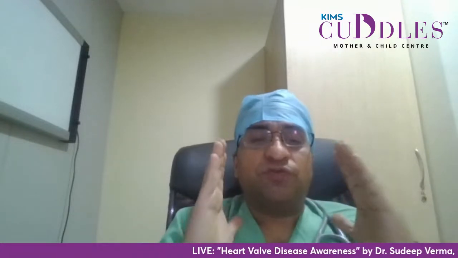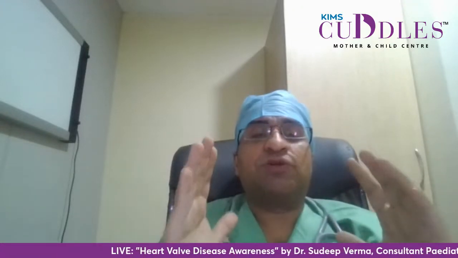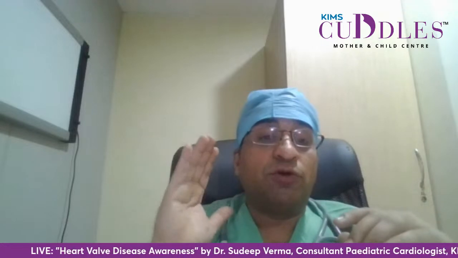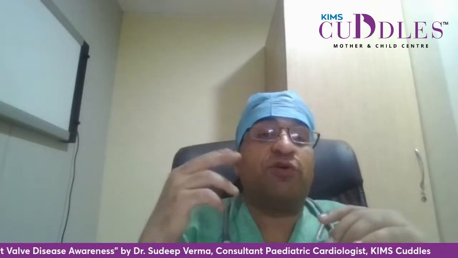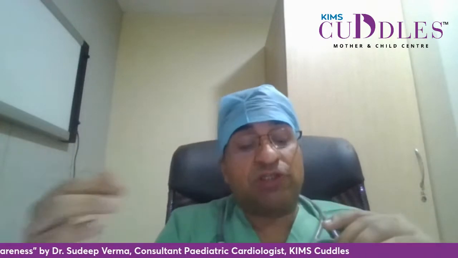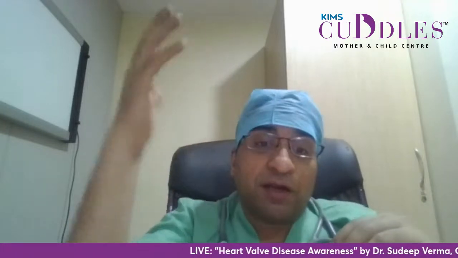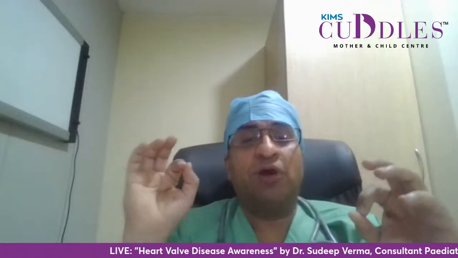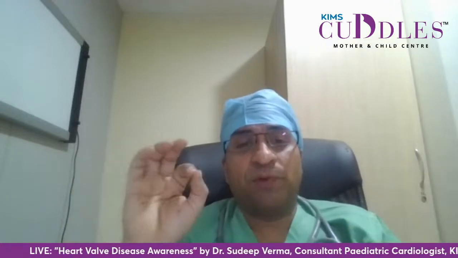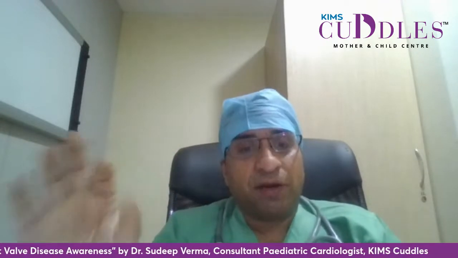So once you come to know this, you have to see the patient after 2 to 3 weeks or 4 weeks, or sometimes 1 to 2 months it will take to develop the heart disease. So what heart disease will develop? As I told you, on the left side between the upper and lower chamber of the heart, there is a leak known as mitral regurgitation. In 90 to 100% of babies with rheumatic heart disease, mitral regurgitation will develop.